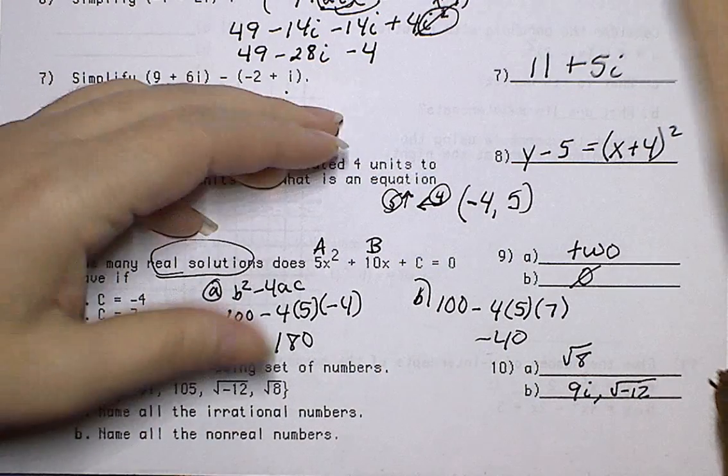Alright, we are then on to the back page.